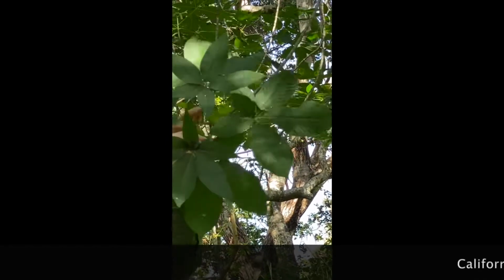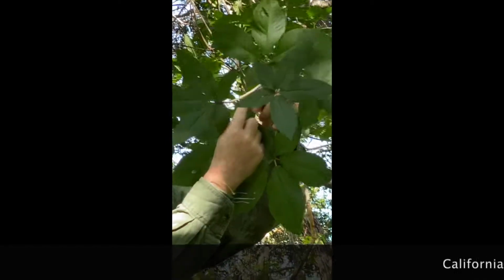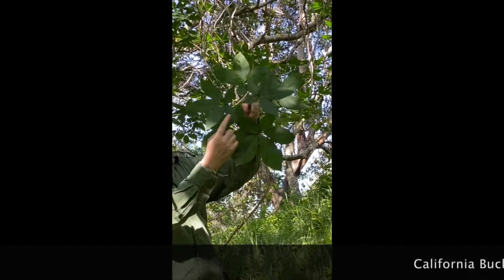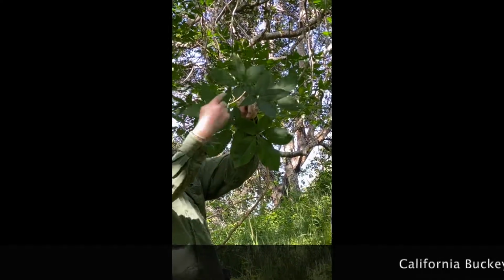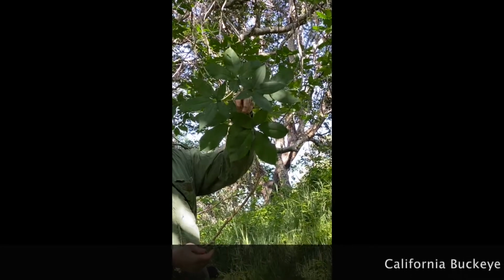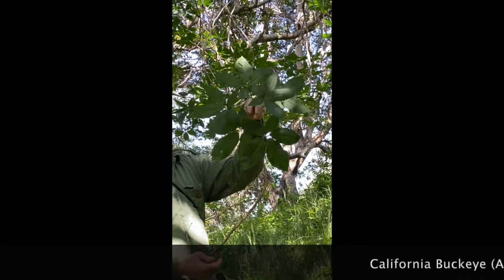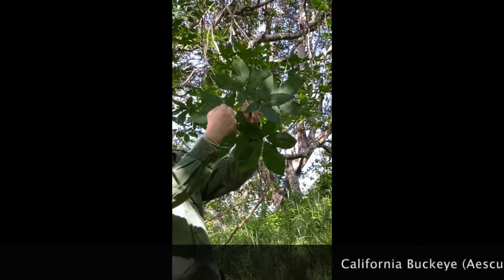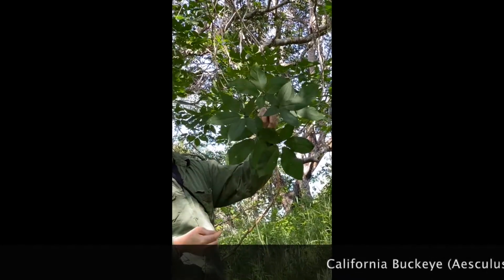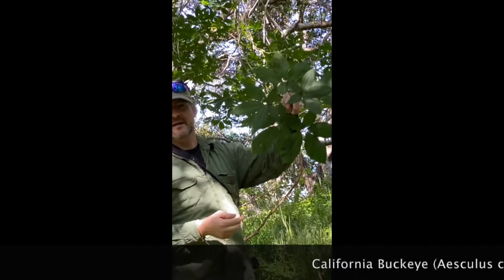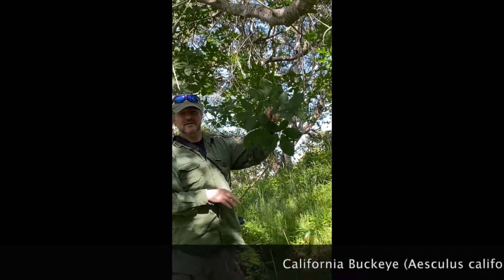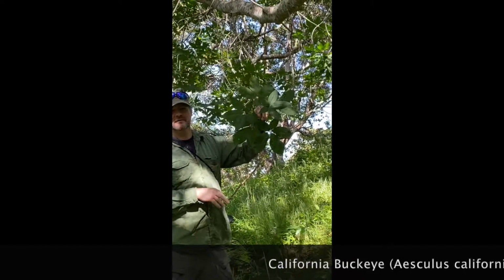One is the leaf. So all of this is one leaf. So that's the petiole. And again, we've got 1, 2, 3, 4, 5 leaflets. So it's a compound leaf. The arrangement of the leaf, each one of these leaflets radiates away like fingers of a hand. So the term for this is palmately compound.